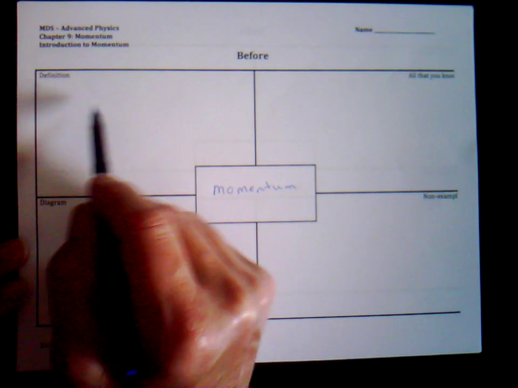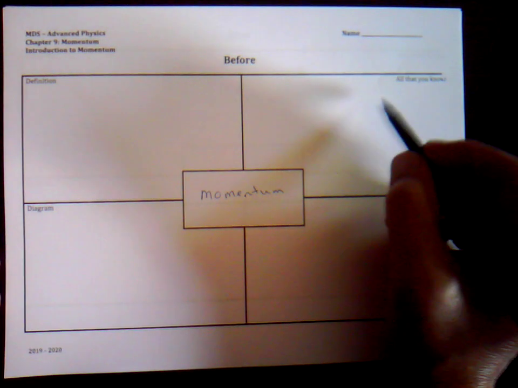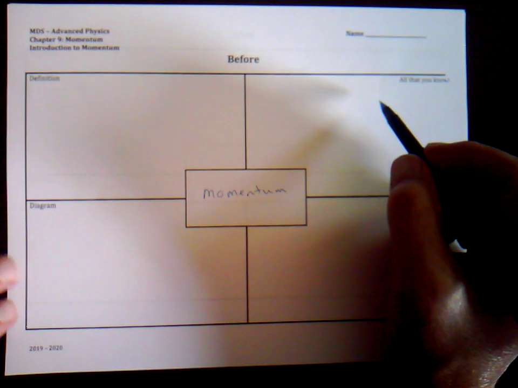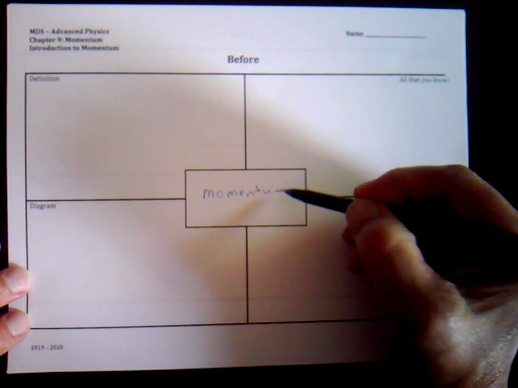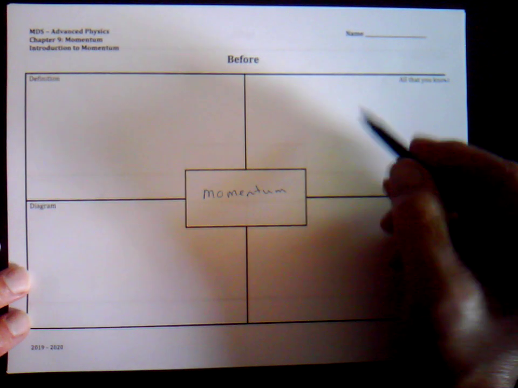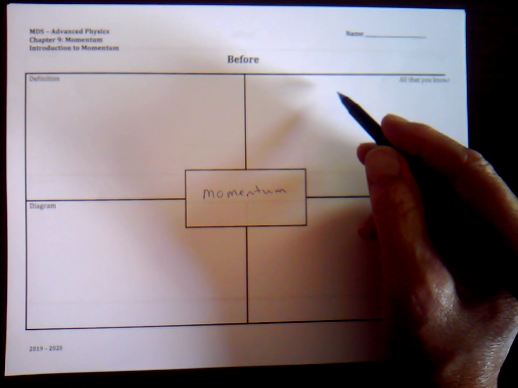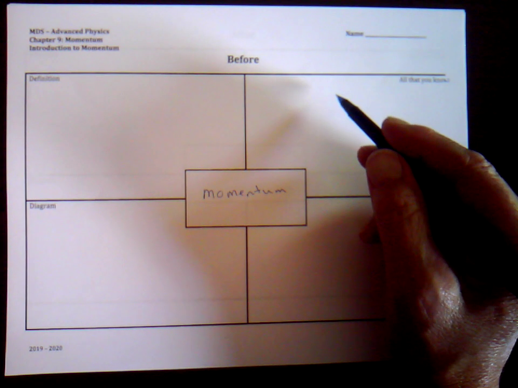All right, once you have this definition written, I want you to come over here. This got a little word cut off here. In the upper right-hand corner of this graphic organizer, I want you to write all that you know about that word momentum. Anything that you recall from past science classes, anything that you've read, or anything that you're familiar with.